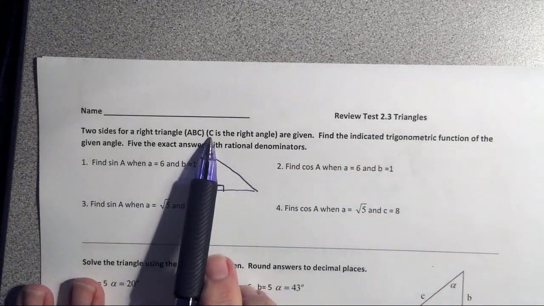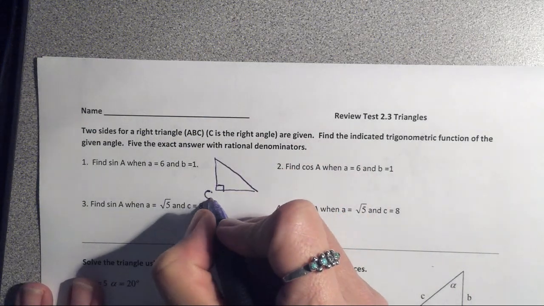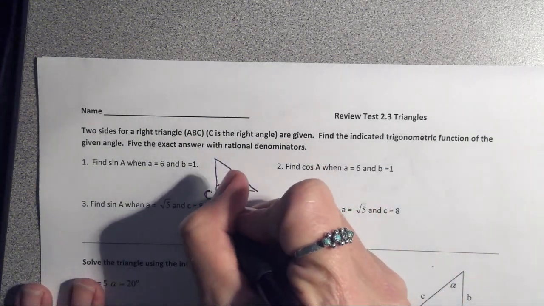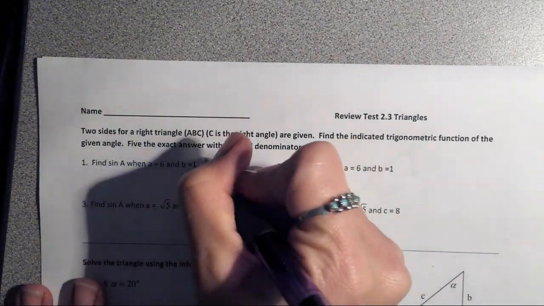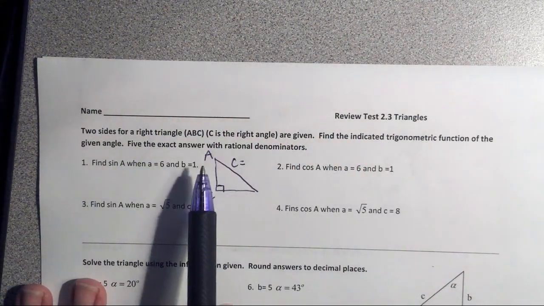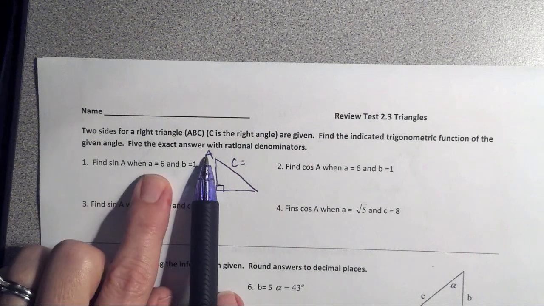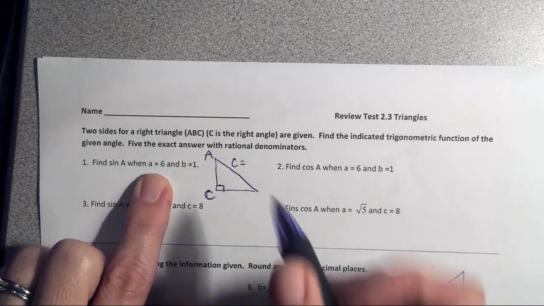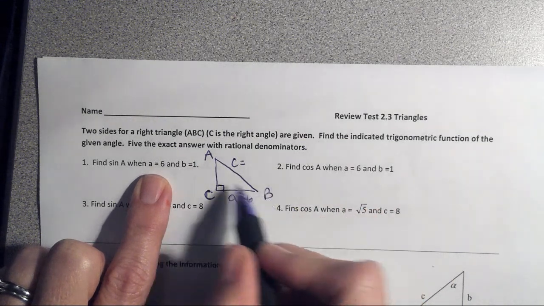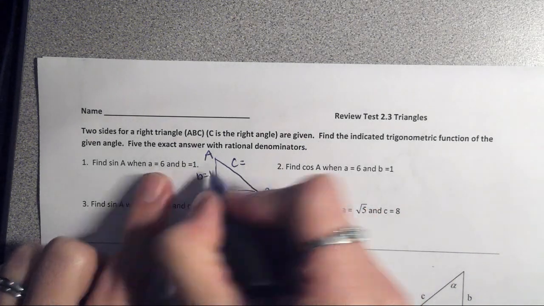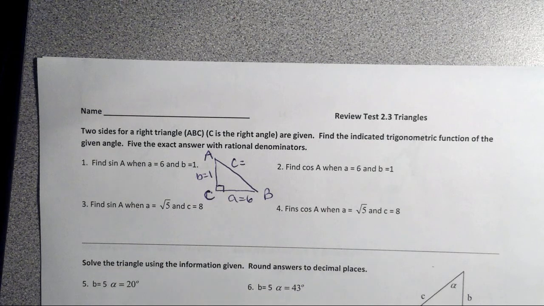They tell me at the top that the right angle is side C, angle C. That means this is C. They tell me that side A is 6, and I know A is always opposite angle A. And side B is equal to 1. Okay, so I've labeled everything on my triangle.